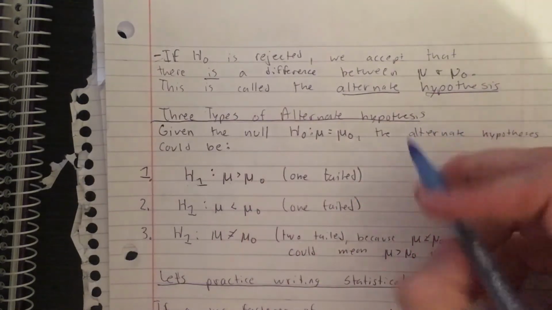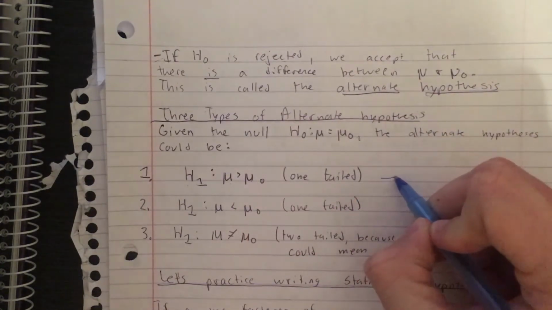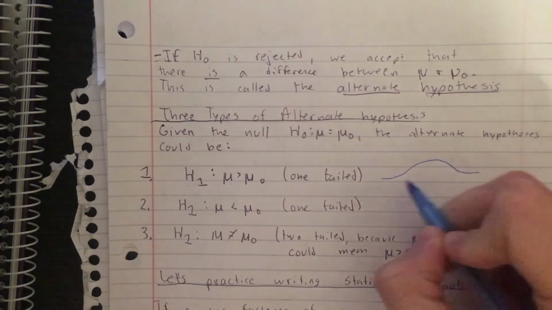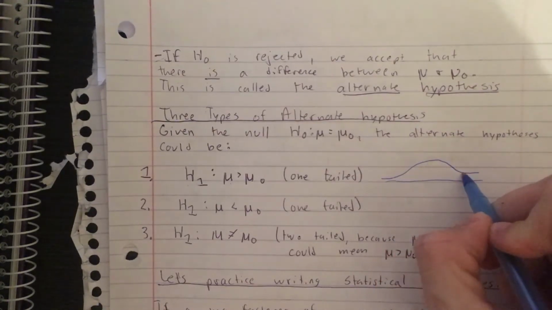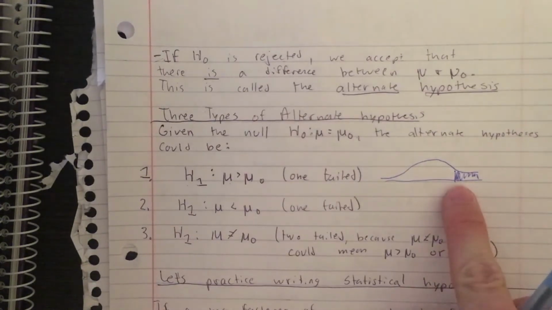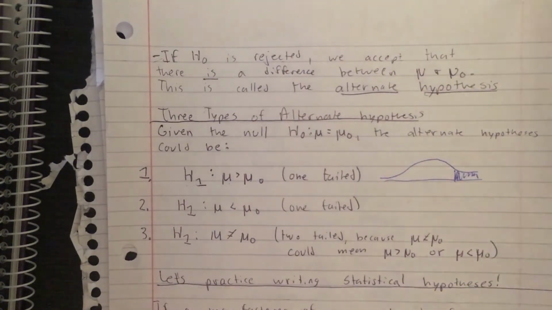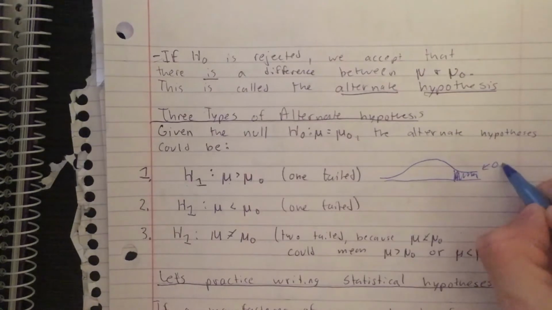And that would be a one-tailed test, because we are working with normal-ish type curves. We'll get to more of that in a second, but that would be a one-tail because that is referring to the right of a point. We refer to this as a tail. This is a one tail right here.